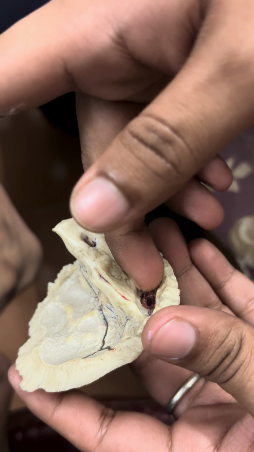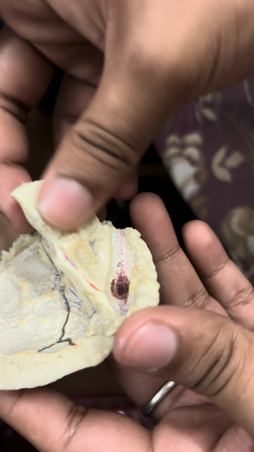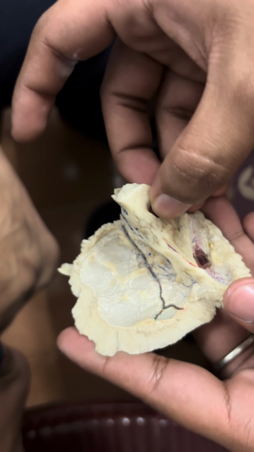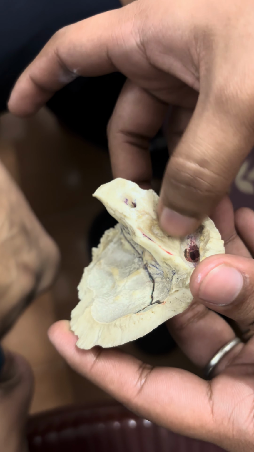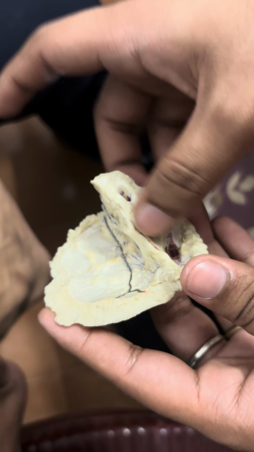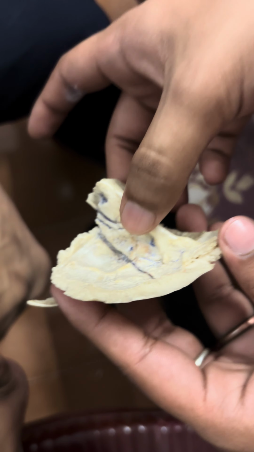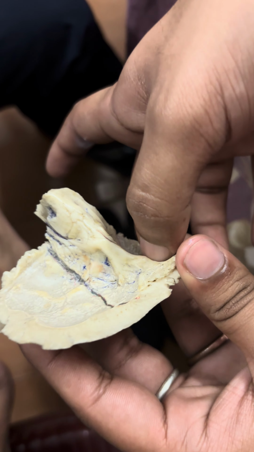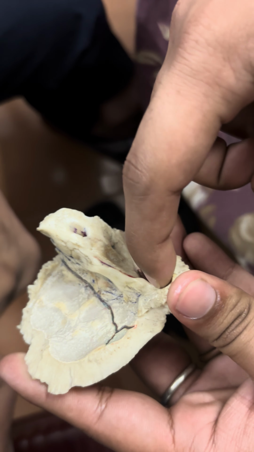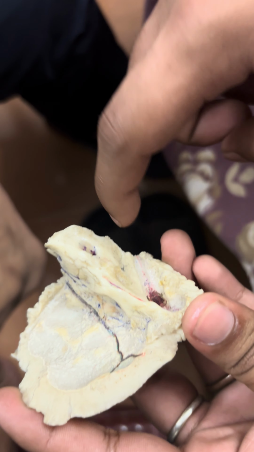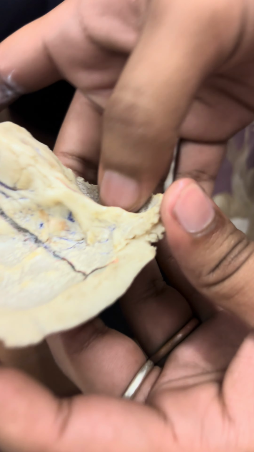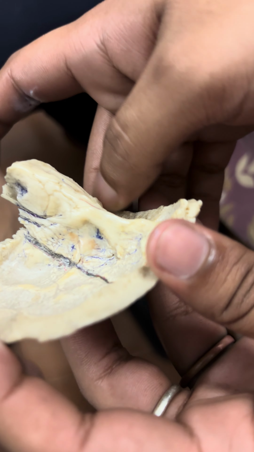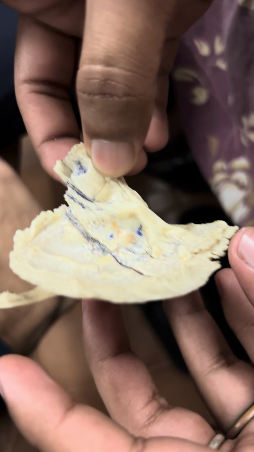Now we are coming to the posterior surface. On the posterior surface of the petrous part, we have the opening for the internal acoustic meatus, and behind it is the subarcuate space. And behind, or posterior to, the petrous part, we have a groove for the sigmoid sinus, which goes to the jugular foramen and becomes the internal jugular vein. This is all about the temporal bone.